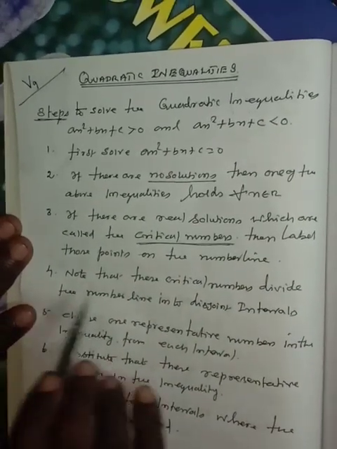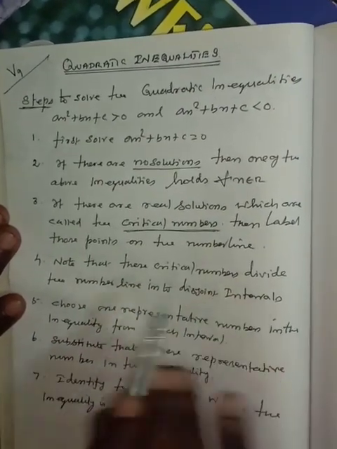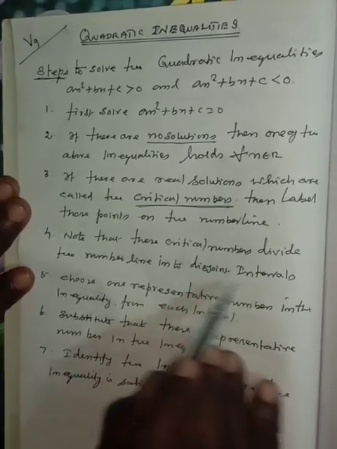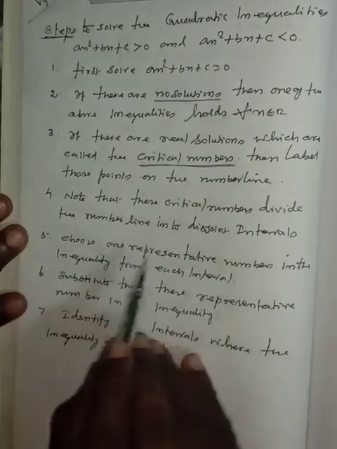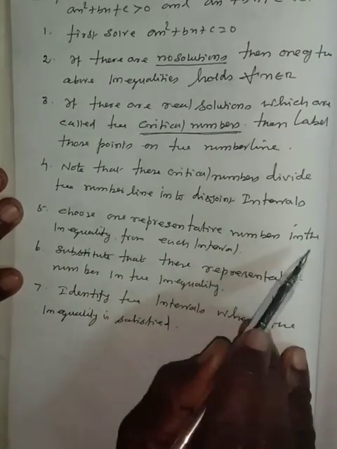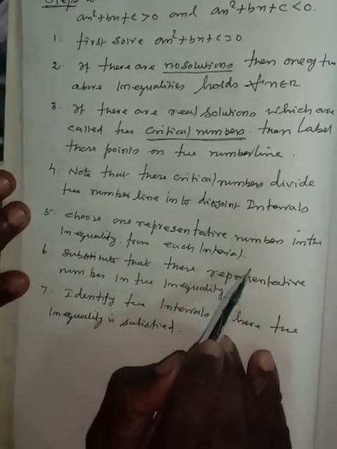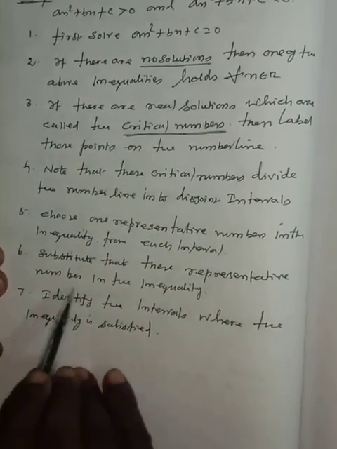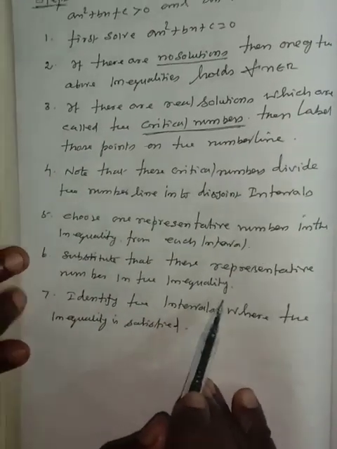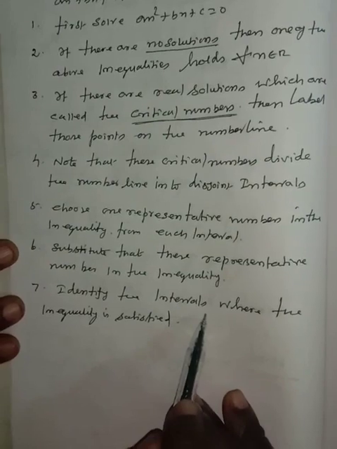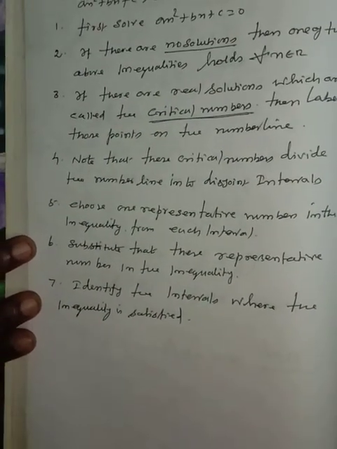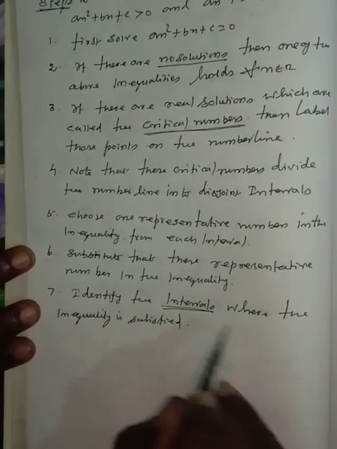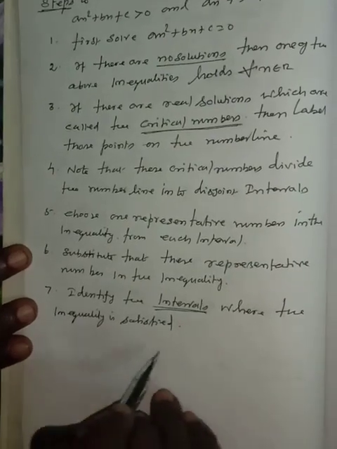Number 4: note that these critical numbers divide the number line into disjoint intervals. That means open intervals. Next, number 5: choose one representative number in the inequality from each interval. Number 6: substitute these representative numbers in the inequality. Number 7: identify the intervals where the inequality is satisfied. Lastly, identify the intervals in the real line where the inequality is satisfied.